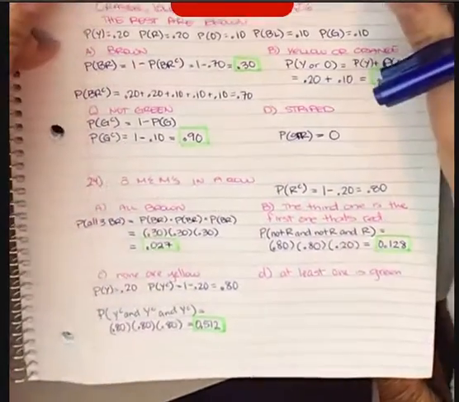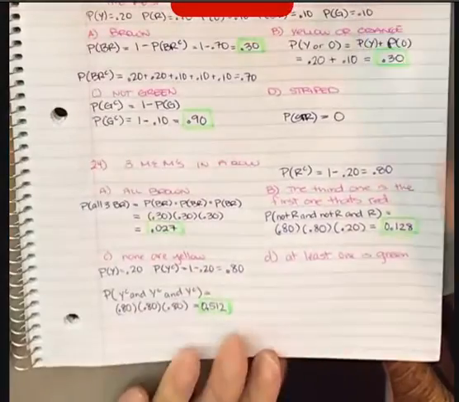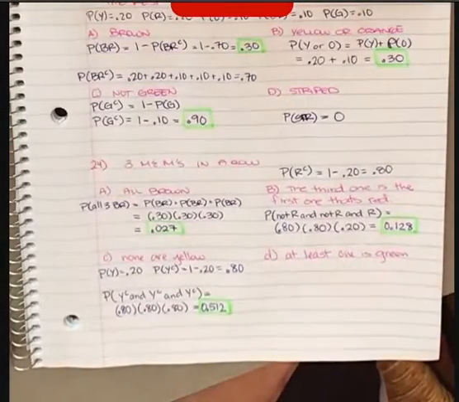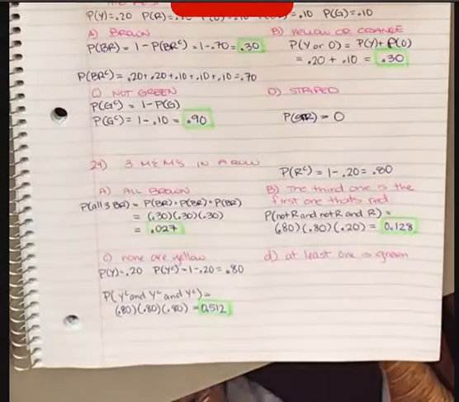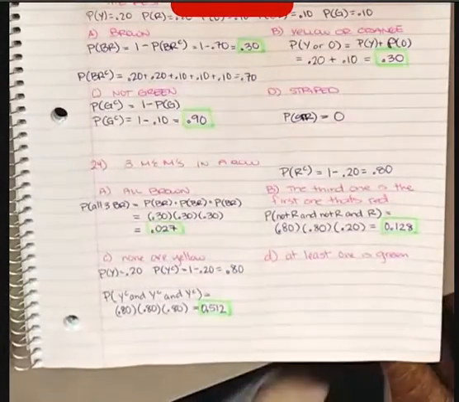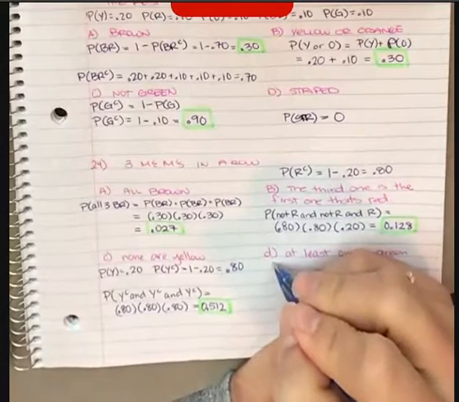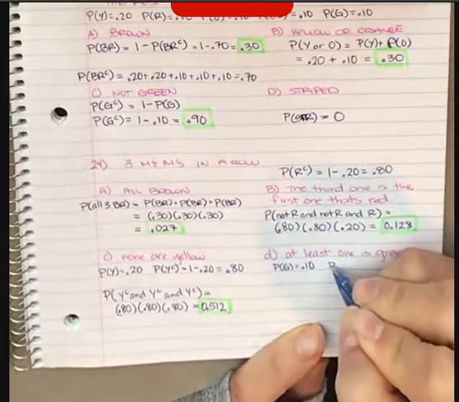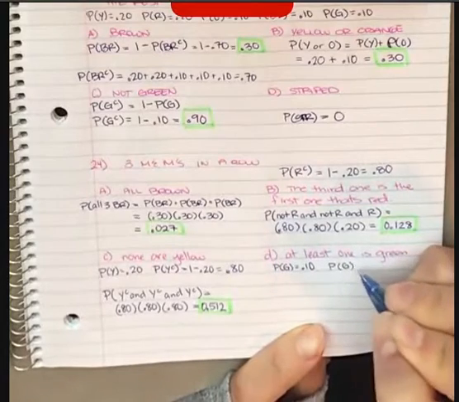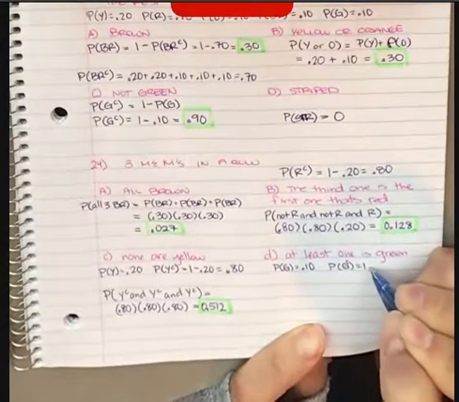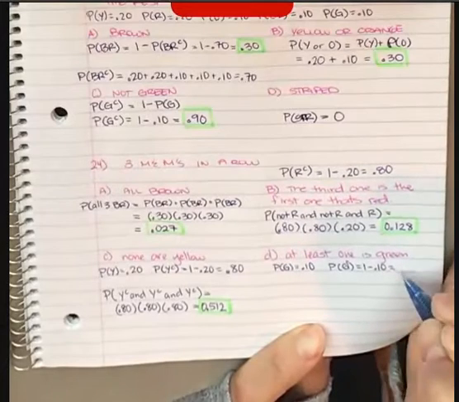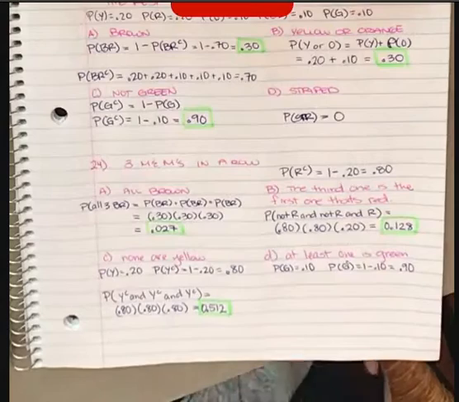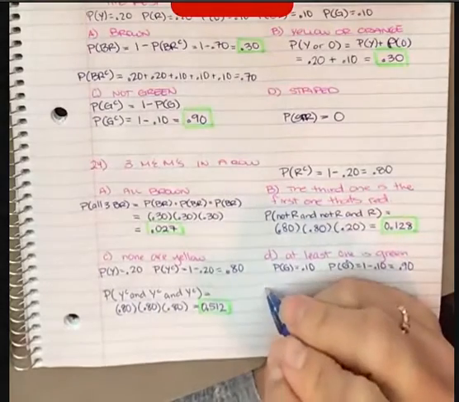All right, let's look at this last one. The probability of at least one being green. This is probably the most confusing one, so let's think about this. I know the probability of green is 10%. I know the probability then of not green is 1 minus that, which is 90%. So what is the probability that at least one is green?